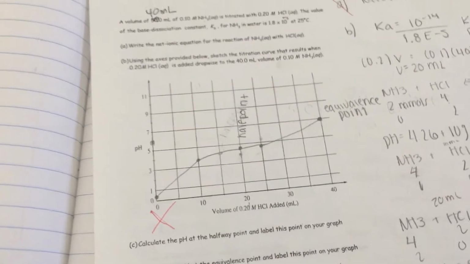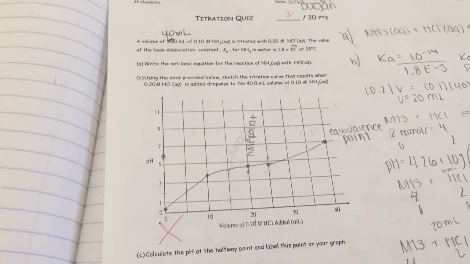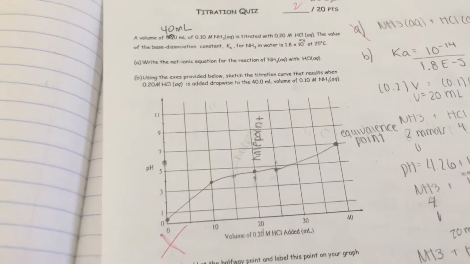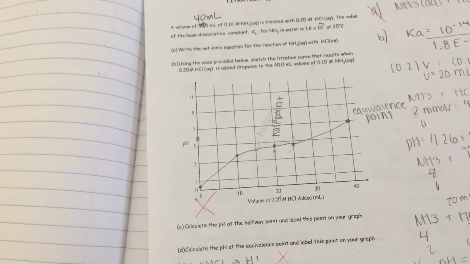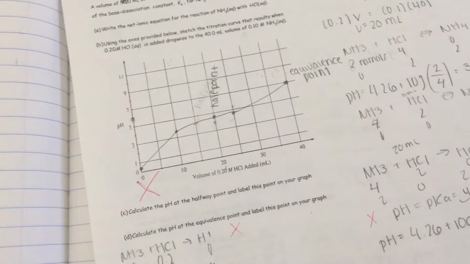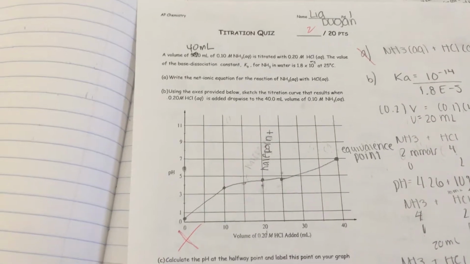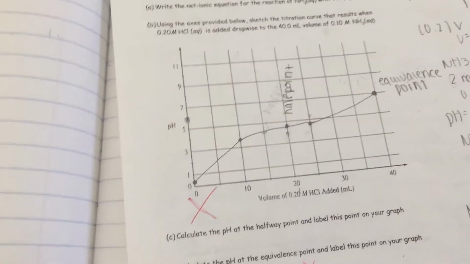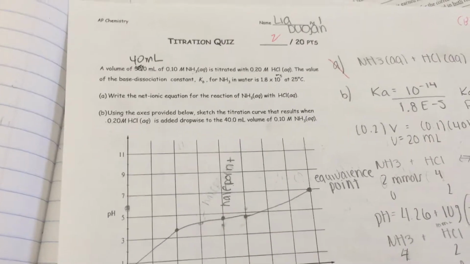So the mistake I made on the quiz is I had the initial pH below 7 and the final pH at 7. I misread the problem. I thought it was adding the NH3 to the HCl solution. I thought it was a base being titrated into an acidic solution. So that's why I wrote the initial pH as an acidic pH and the final pH above a pH for an acid.